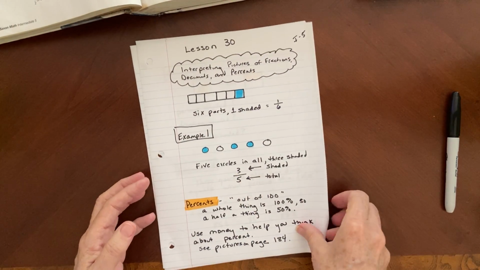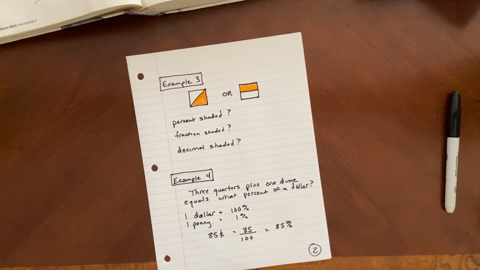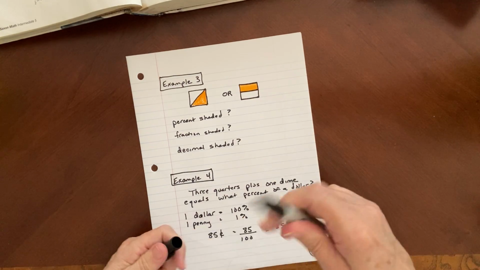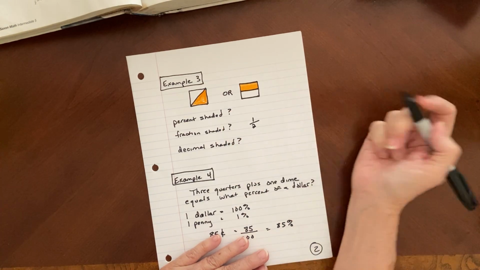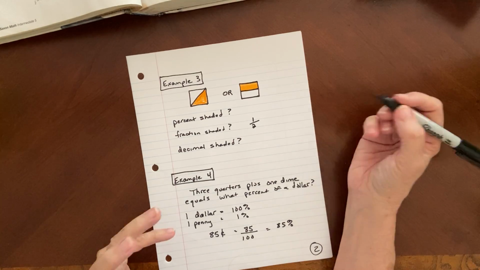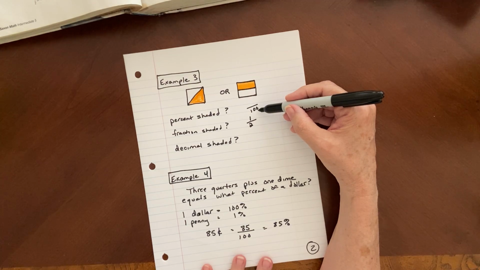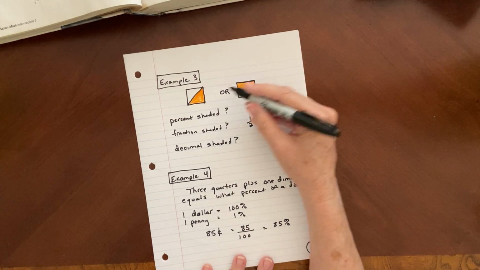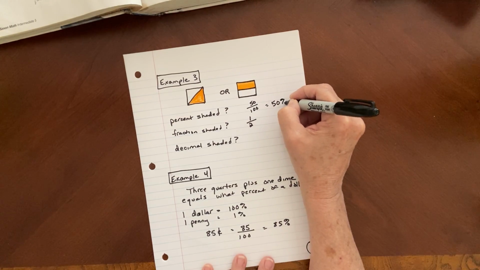Okay, so example 3, they give you a lovely square, and I can usually draw squares, and they shade half of it, right? So you could do it this way if that makes it easier to see. So what fraction is shaded? 1/2. What percent is shaded? So I know my whole, or my bottom number, so what do you call that thing? The denominator is going to be 100 if I'm talking about percent. And so what's half of 100? 50 out of 100. So that's going to equal 50%.